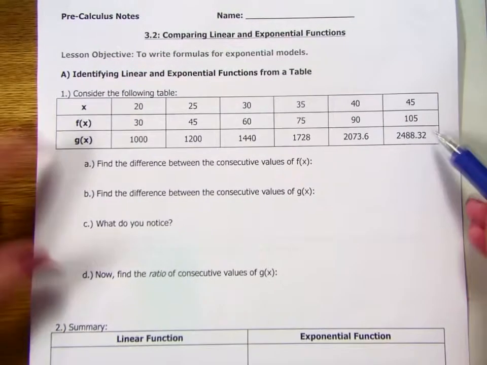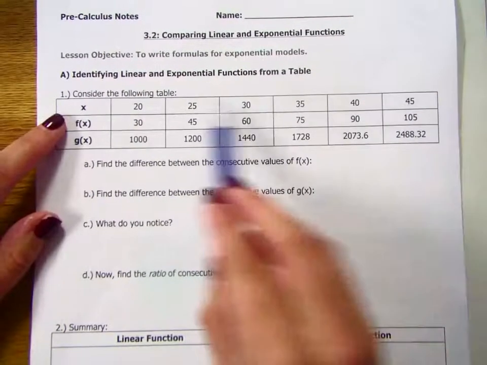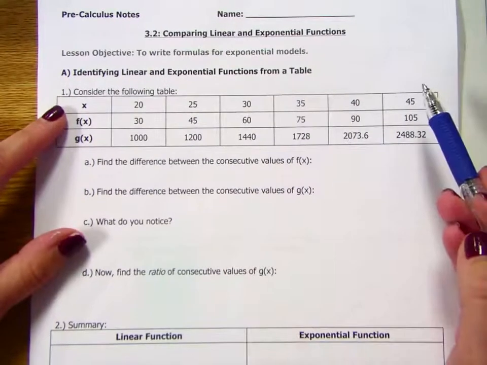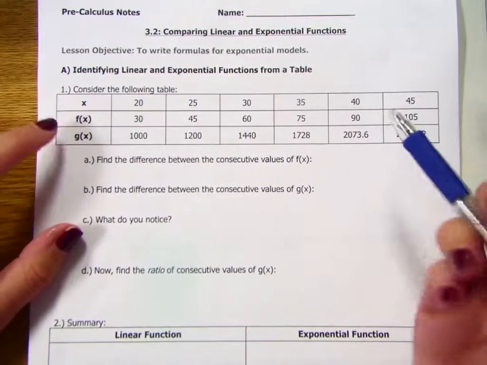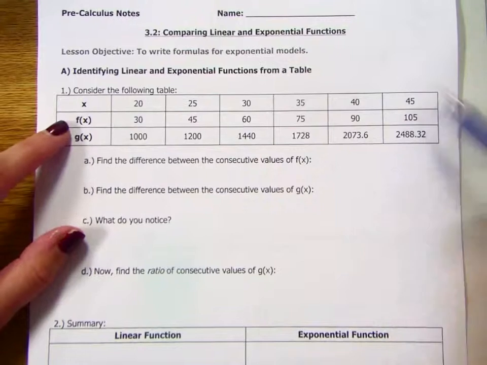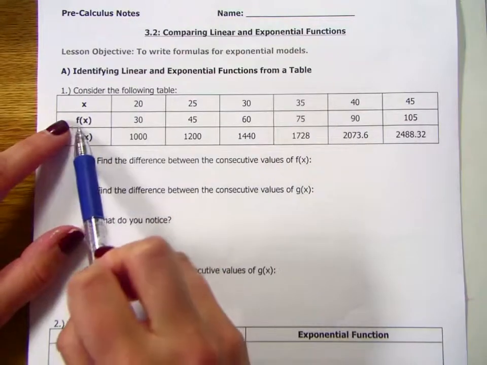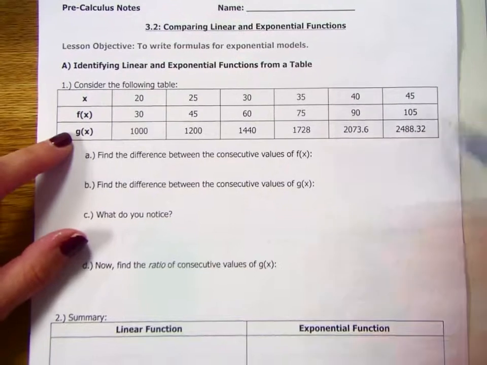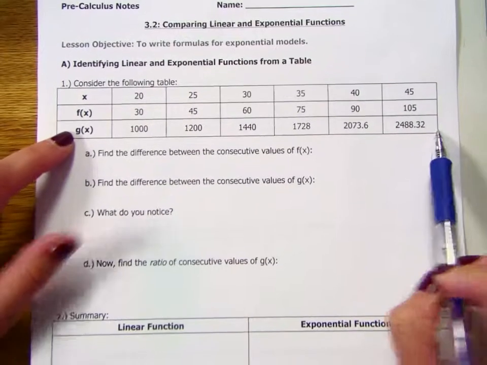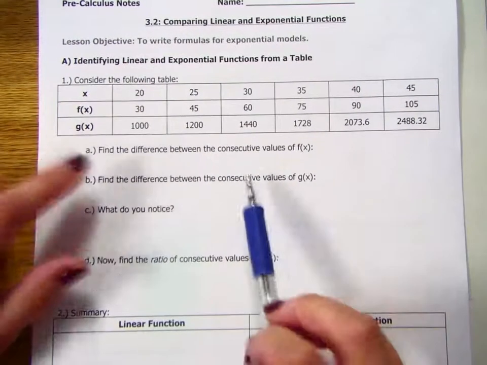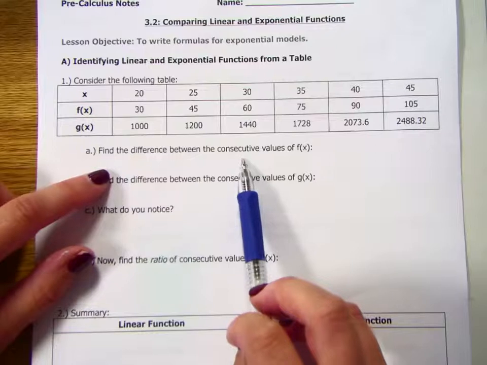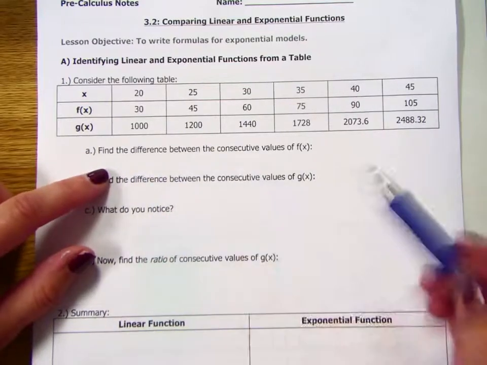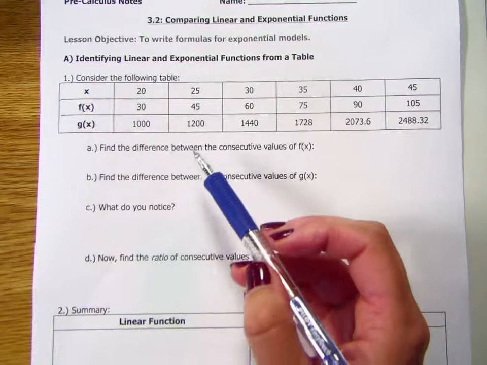You have a table here. You see the x values, and notice that your x values are increasing by a common 5. The next row that you have are the values of your function f, and then the last row are the function values of function g. So the first thing that I want you to do, and I'll just give you a minute or two to do this, just jot down what you get. You don't have to write it all out.